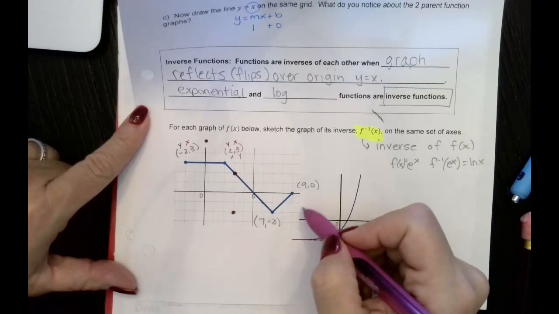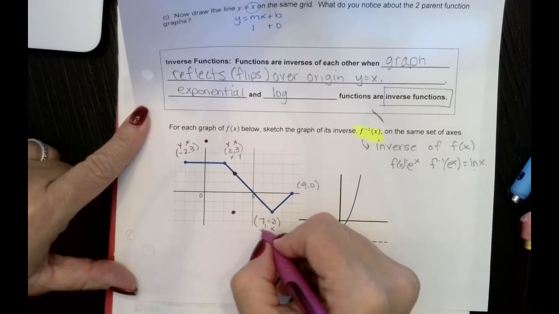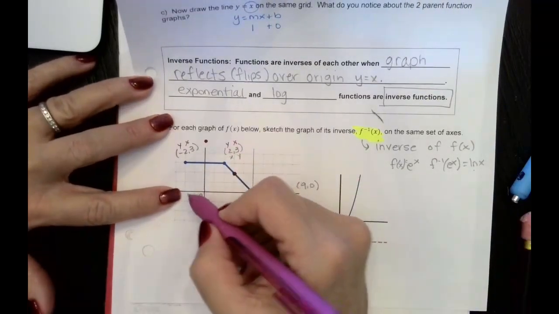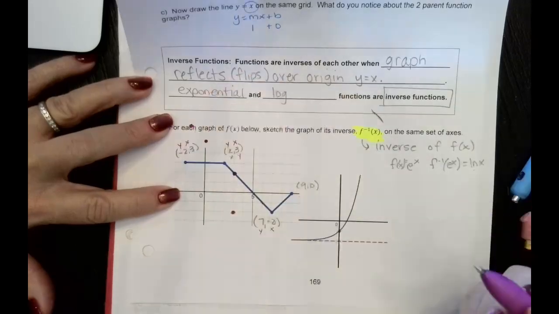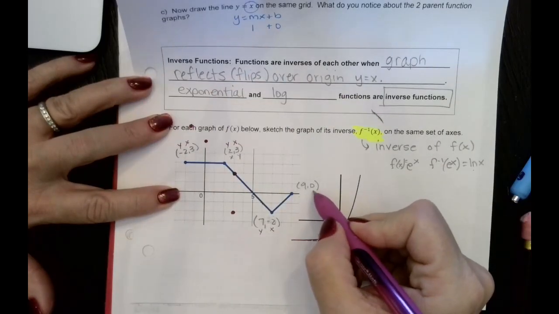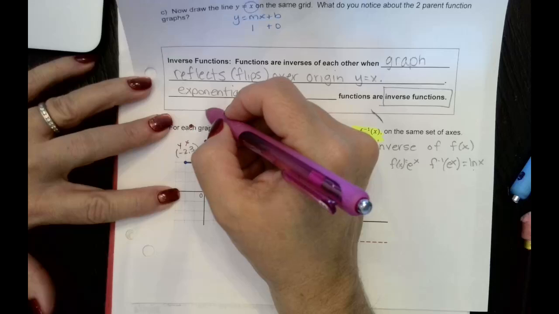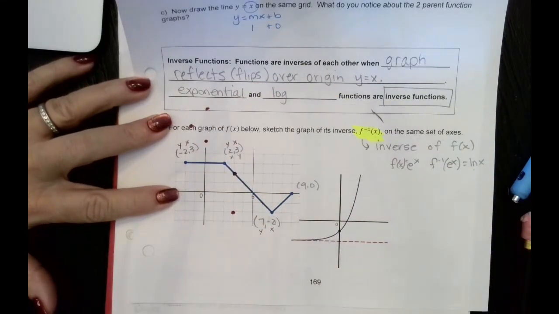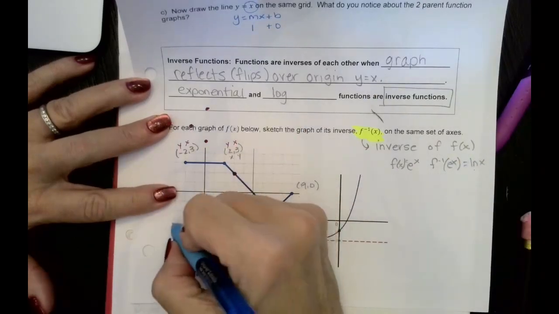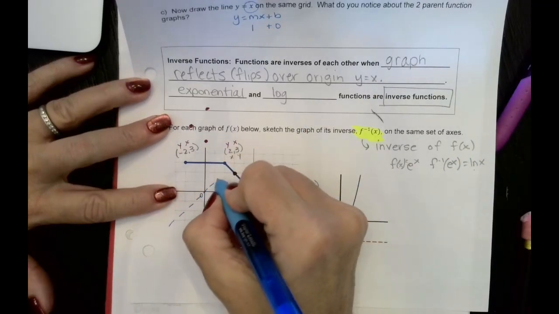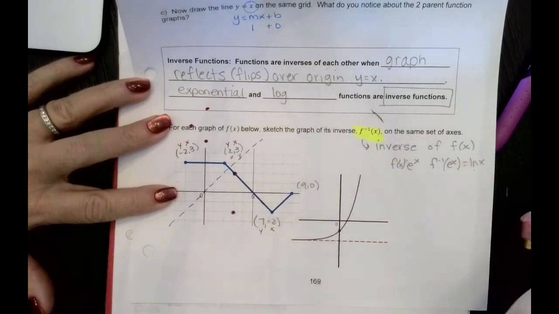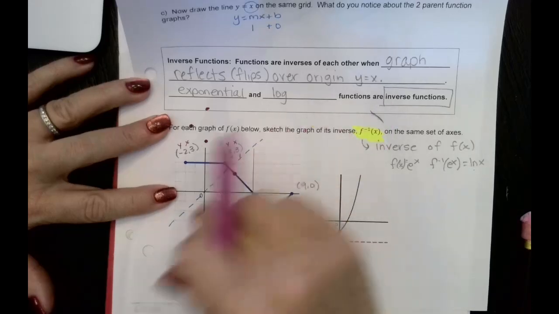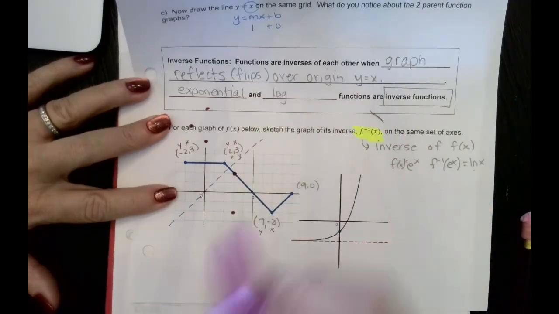Okay. This point is now negative 2, 7. So if I go negative 2, 7, and this graph is definitely not big enough, I'm going to have a point that's up here somewhere. And then this point is 9, 0, so now it's going to be 0, 9. So it's going to be clear up here. All right. So remember I've got this to create an inverse, what I want to do is see if I flip it over this axis of y equals x, is it really an inverse?